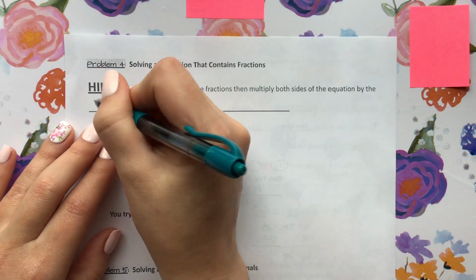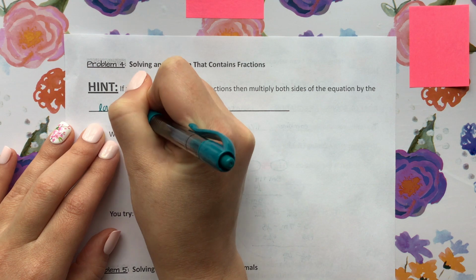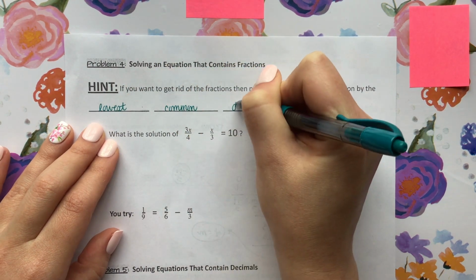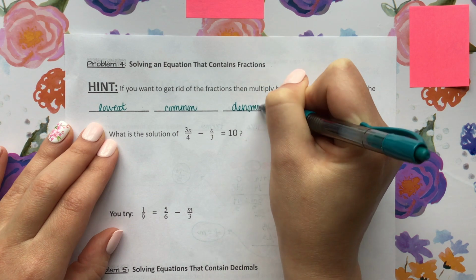equation by the lowest common denominator.